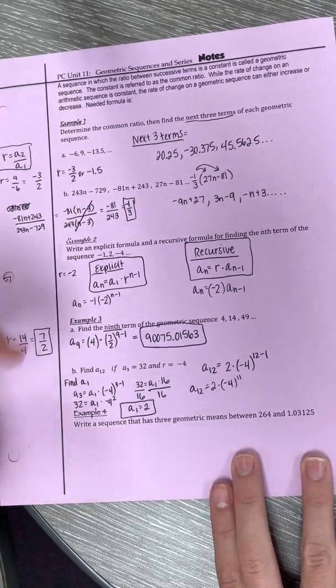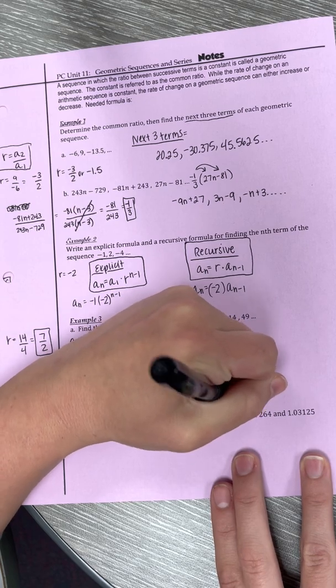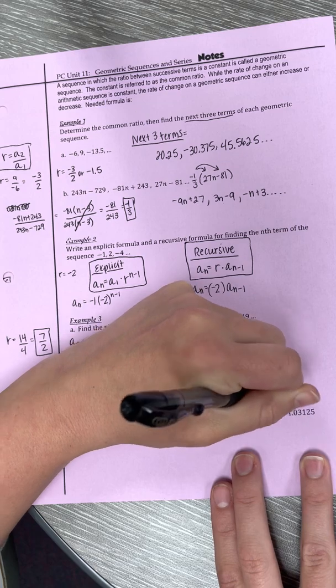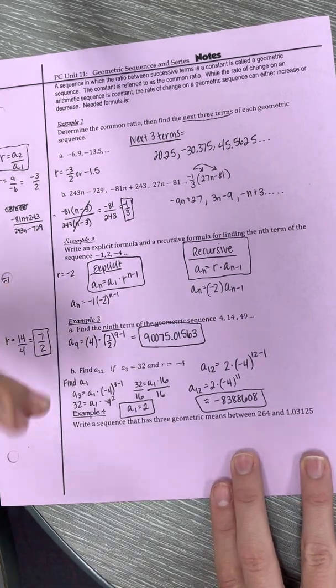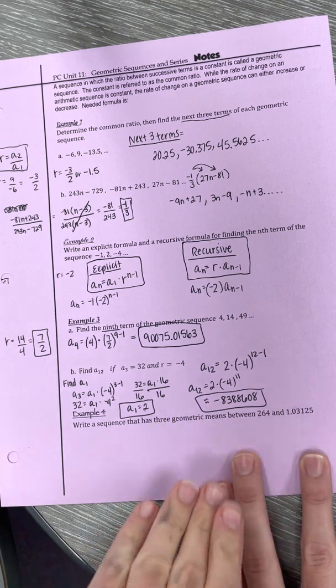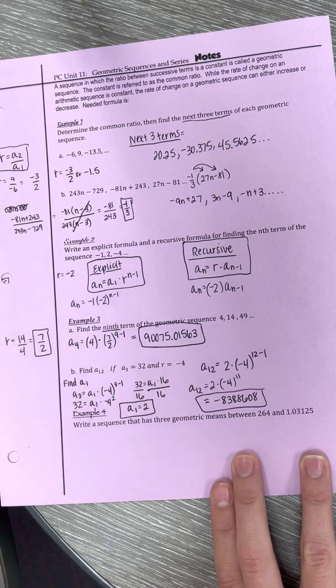Then from here, put that into the calculator. You will get negative 8388608. Like I said, we're using the explicit formula because we are looking for specific values. Find the 9th term, find the 12th.